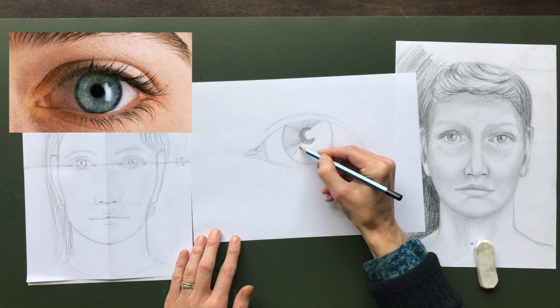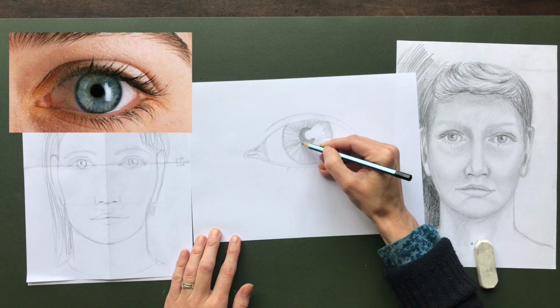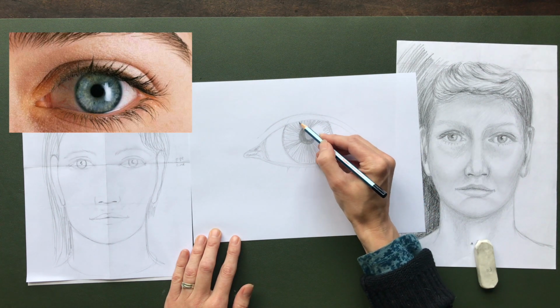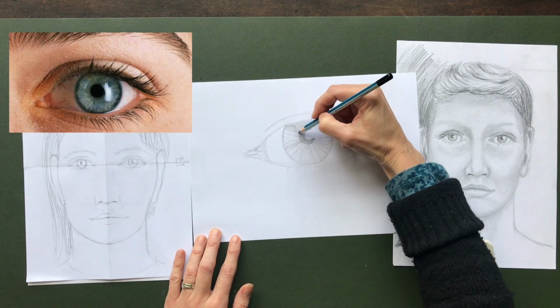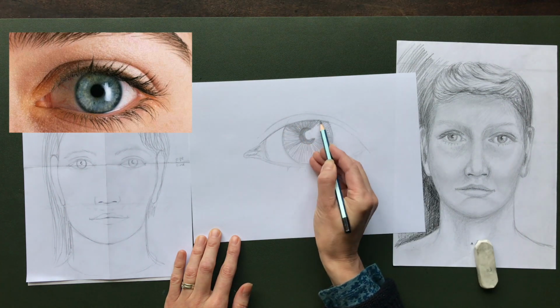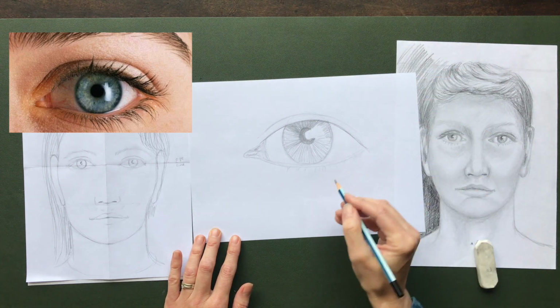You can't always see these lines in your eye. Obviously, if you're drawing it in great detail and you want a perfect eye, you'd have to look really carefully. Your iris tends to be a little bit darker underneath the lid because there's more of a shadow. This line does tend to be darker. So this is where you've got your eyelashes coming off.